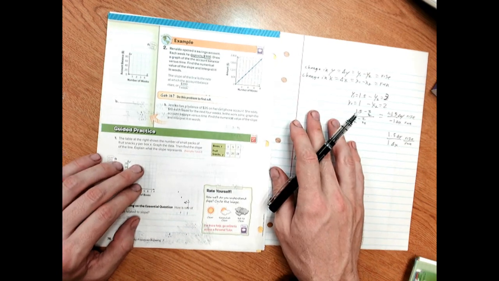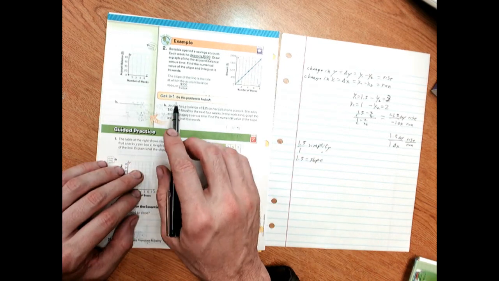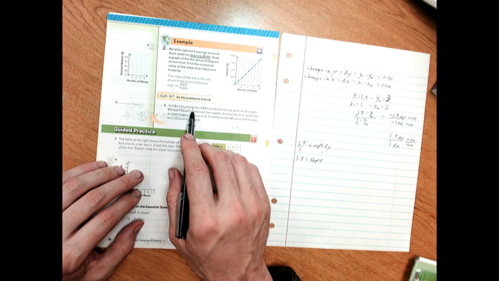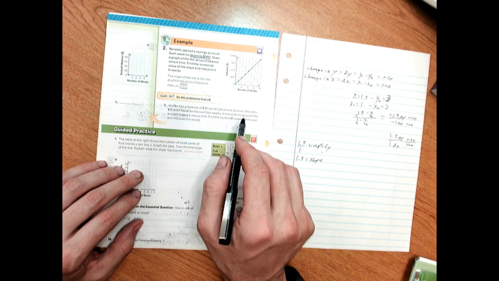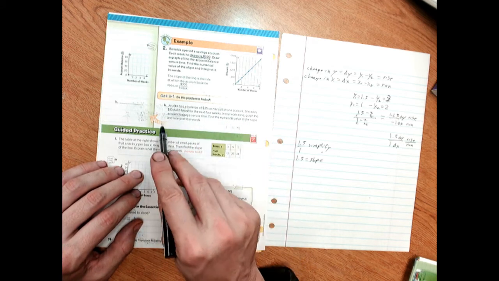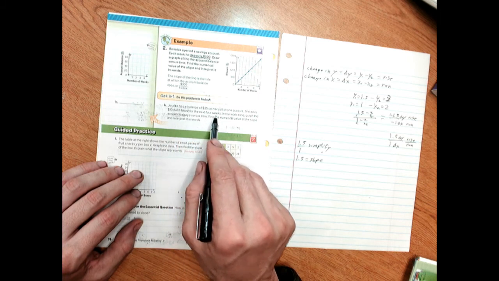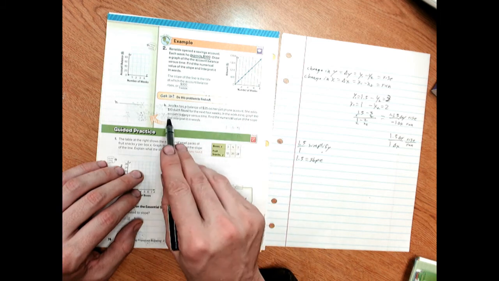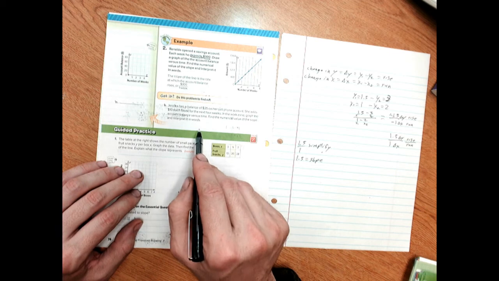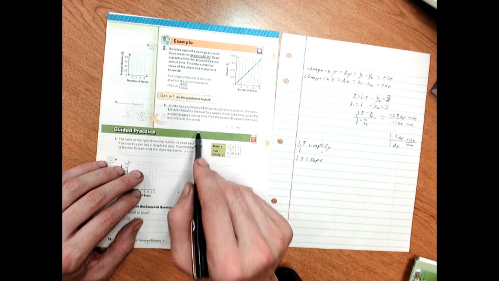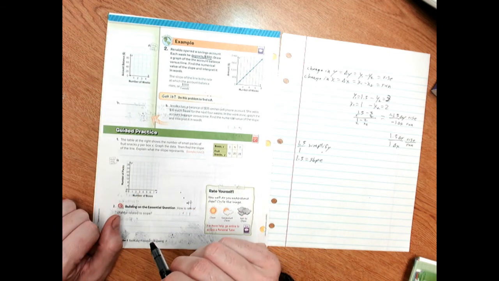Okay, let's check and see if we understand what they're talking about. Jessica has a balance of $35 on her cell phone account. She adds $10 each week for the next 4 weeks. In the work zone, graph the account balance versus time. Find the numerical value of the slope and interpret it in words.